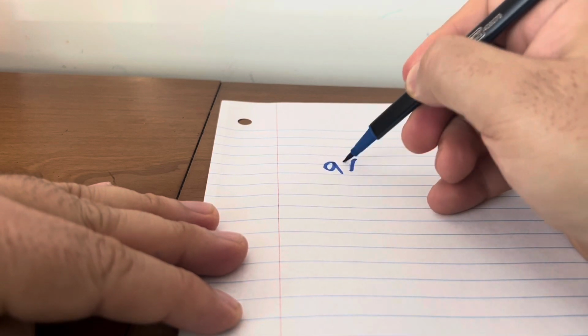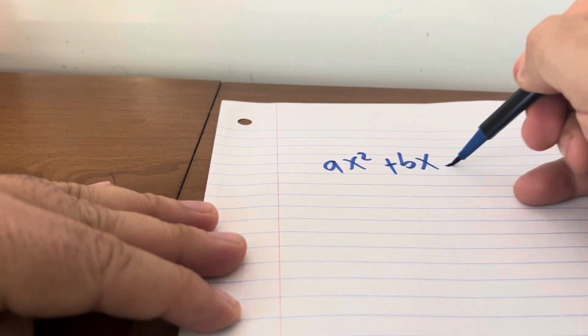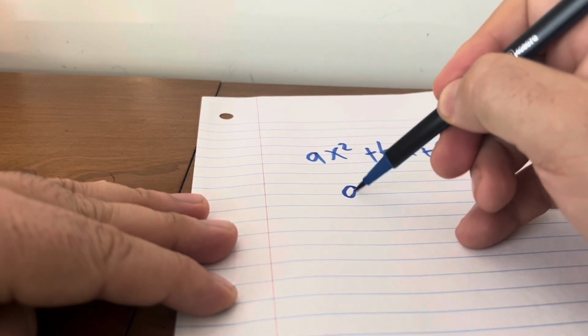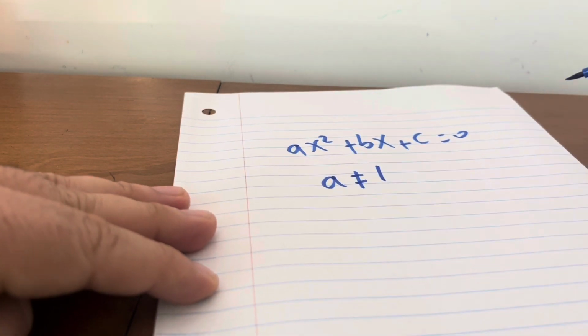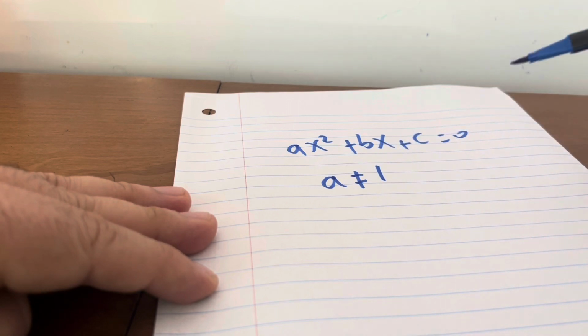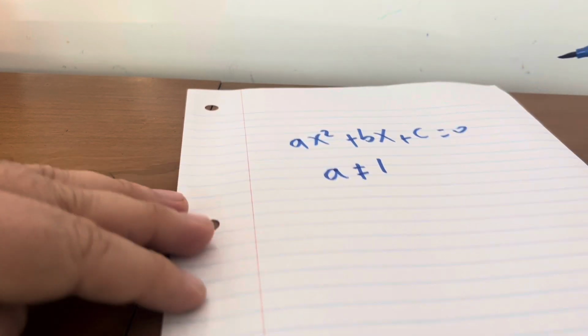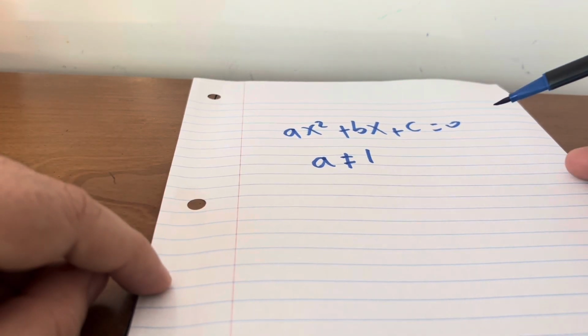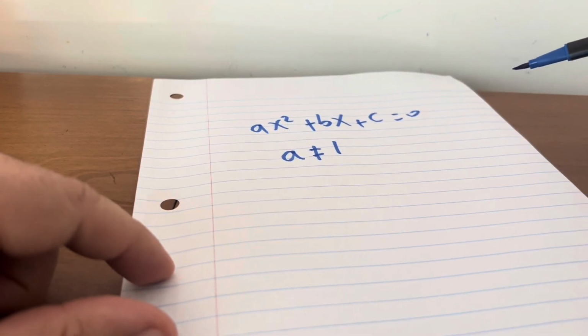Now, in case we have ax squared plus bx plus c equal to 0, in this case a is different than 1, meaning a is not equal to 1. How do we solve this quadratic equation or trinomial?